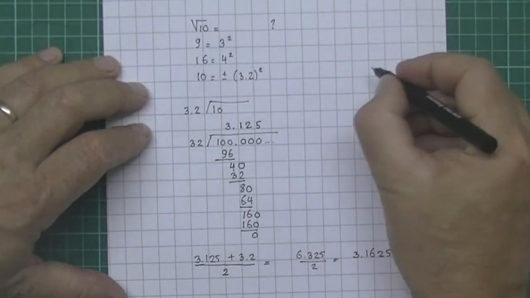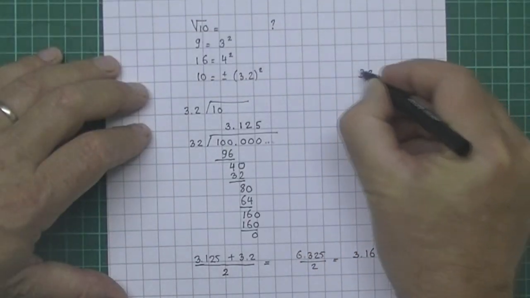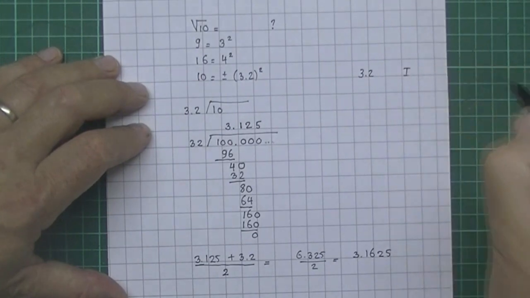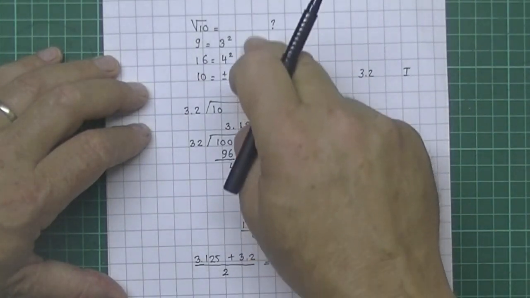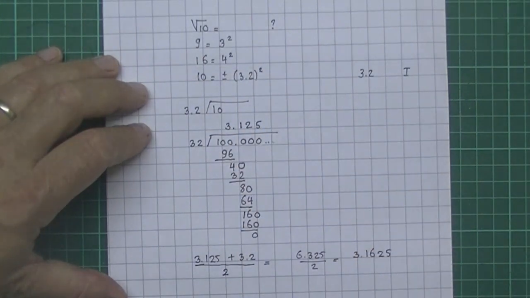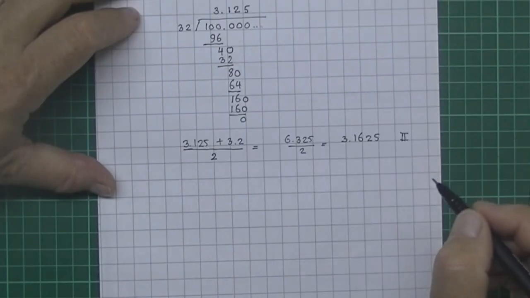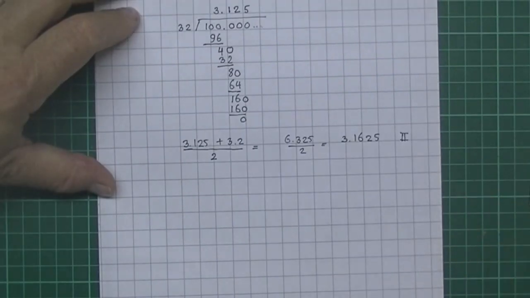The first one I used, first attempt, was 3.2. Remember, I did it by interpolation between the known perfect squares. This is now my second approximation, and it should be quite a bit more accurate. However, I will take it one step farther.